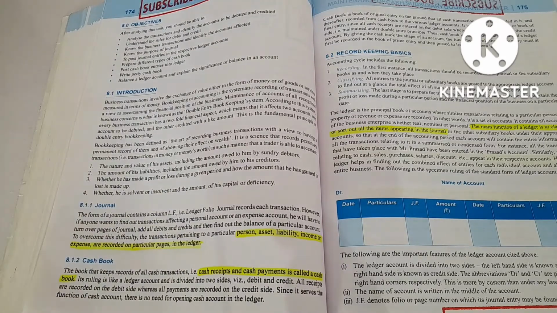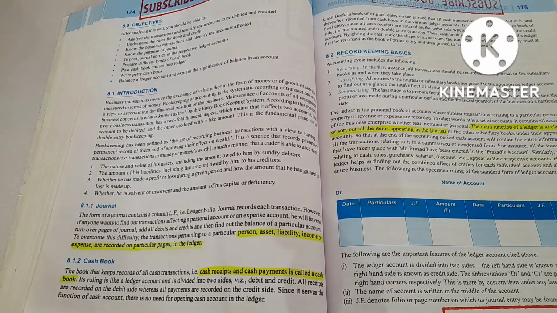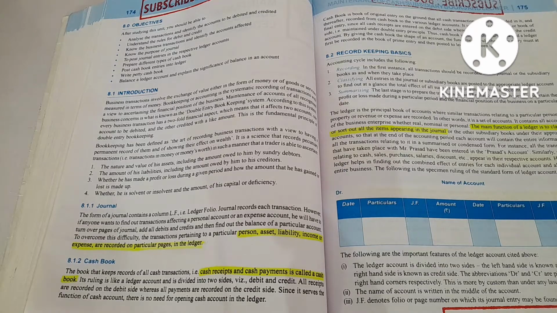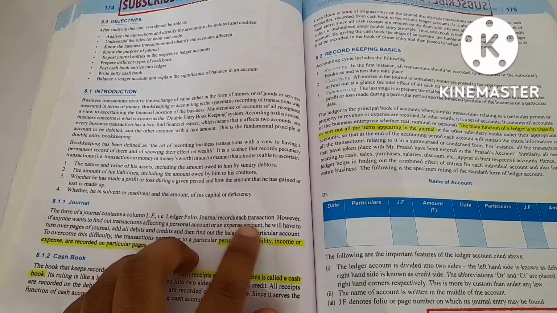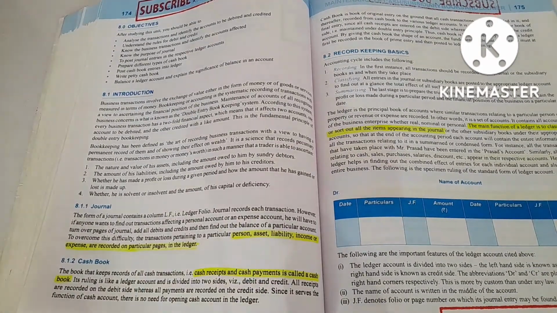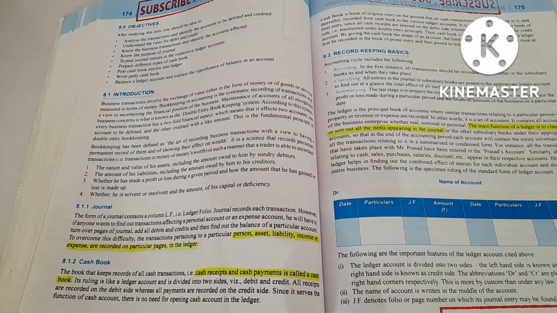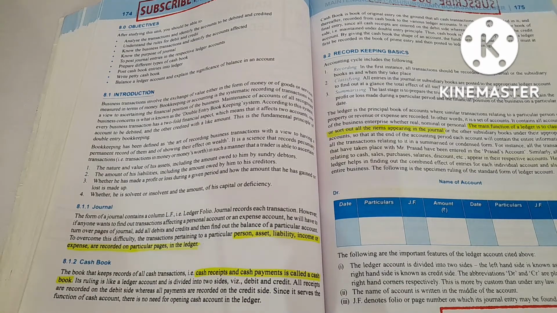A journal is a book in which we record each transaction order wise. Suppose you want to record the transactions from the last month, we have to mention them date wise.